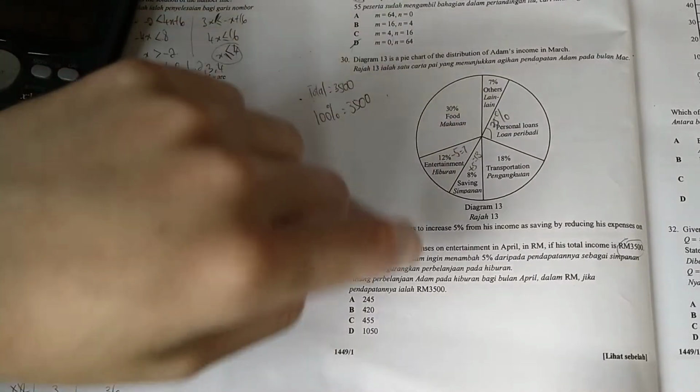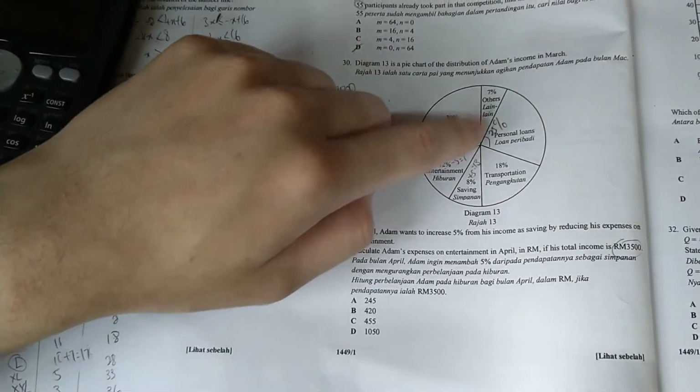But what if they are using angles? What if they are using degrees, like for example 180 degrees, 7 degrees, 8 degrees? Okay, if it's like this, it means the total will be 360 lah, because one circle is 360. But since they are using percentage, the total should be 100.